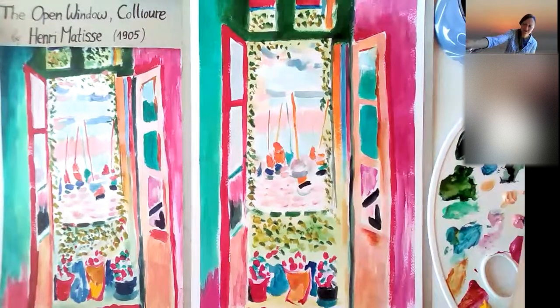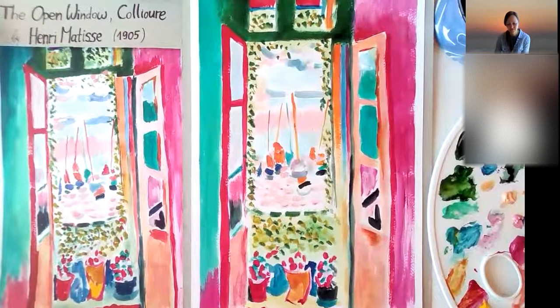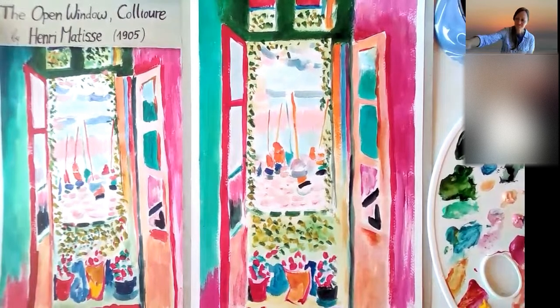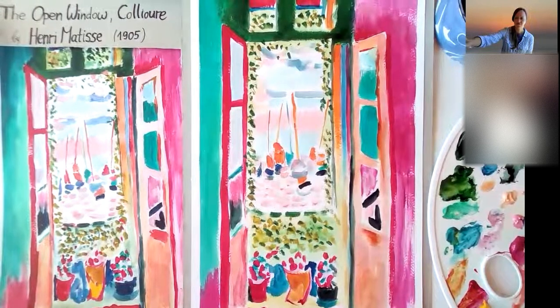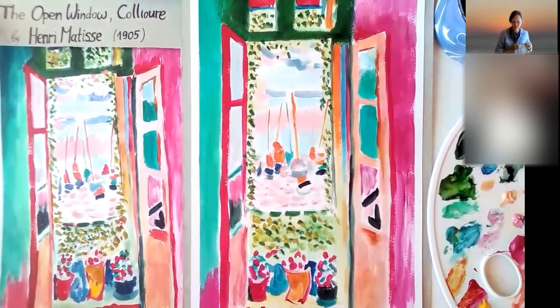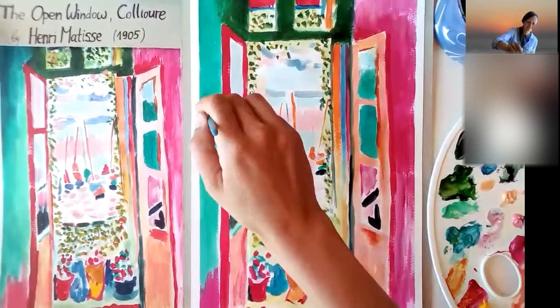Once you know your brushes and your paints, you automatically know what you're going to get. But in the start, of course, you have to learn how paint works, if I put more water, less water.